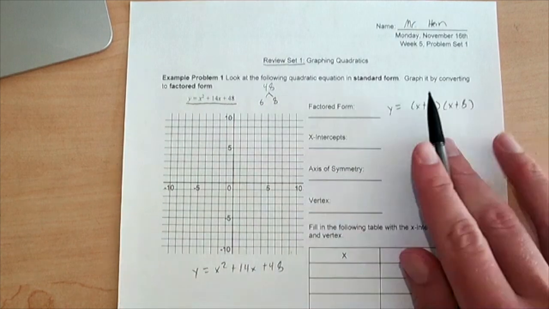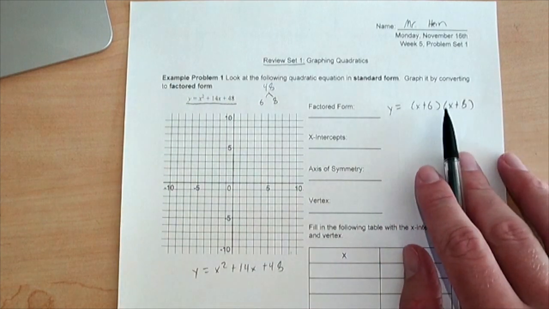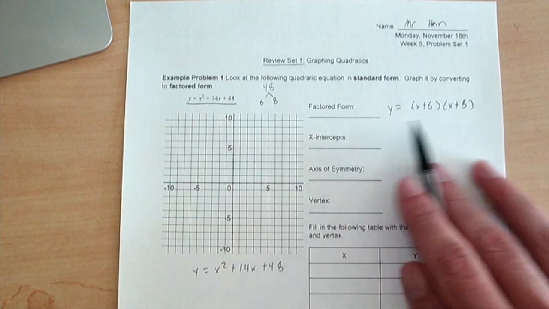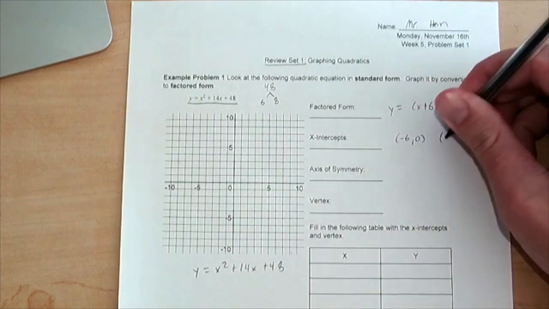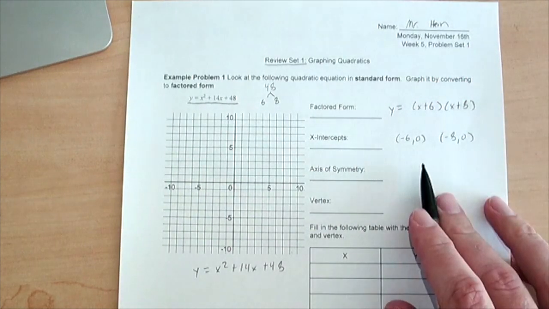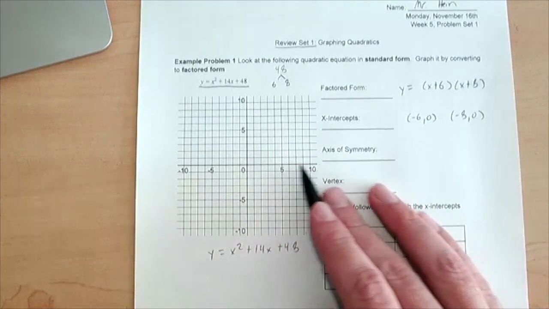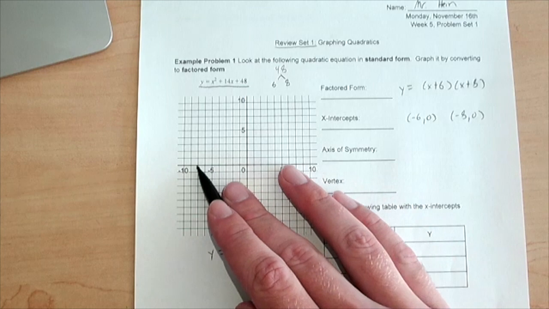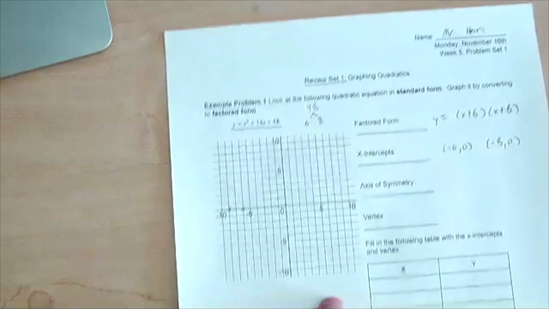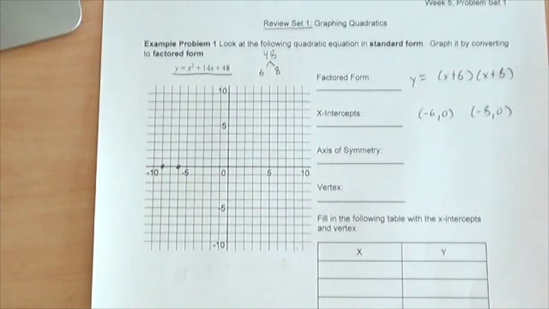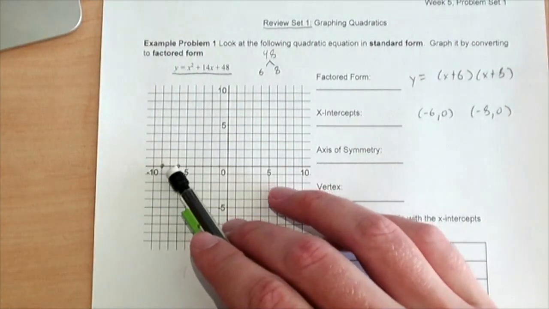The reason we do that, the reason that's so useful, is once we have the factored form, it gives us the two x-intercepts. Okay, so we take the two numbers that we see and we flip them. And those are the two x-intercepts. That's where we intersect the x line. So at -6 and at -8. I think it'll work. Okay, good. Okay, so those are our two x-intercepts.